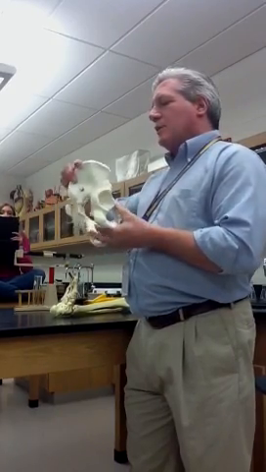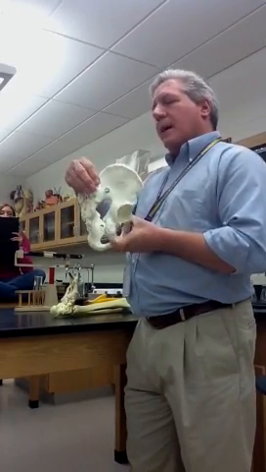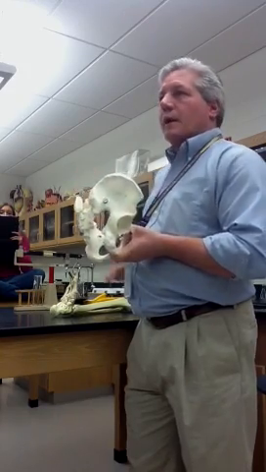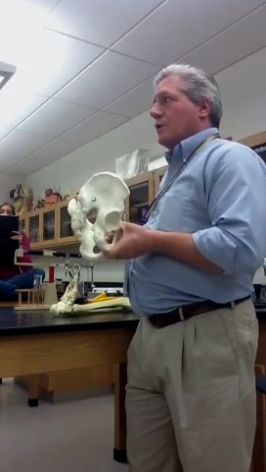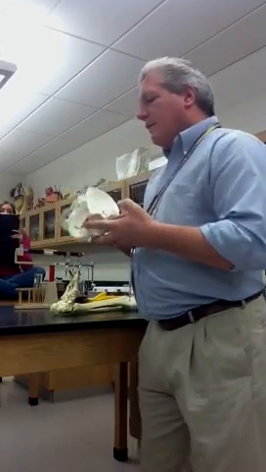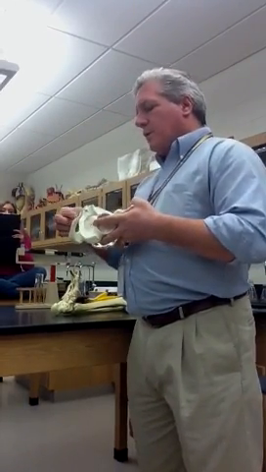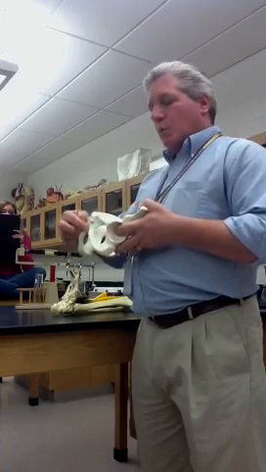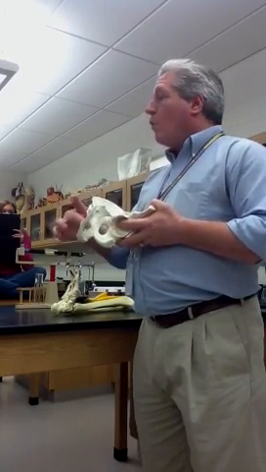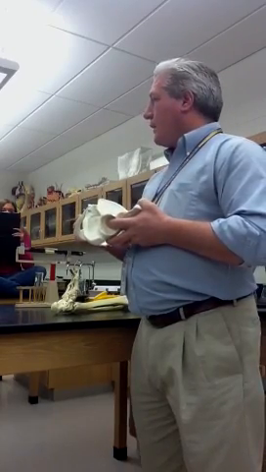If we slide to the back and follow the crest down, we get a big knot right here. That is the posterior superior iliac spine. So again, you can palpate that on yourself. I just reach around the back. You should feel that little knob back in there. If you slide down and look back at the pubic bone, it does articulate with the other pubic bone at the pubic symphysis. We have a big hole right here. That is called the obturator foramen.